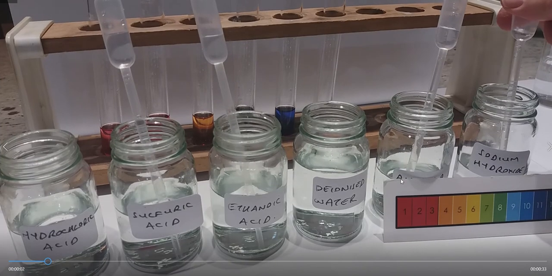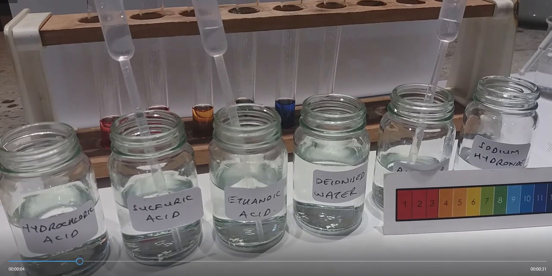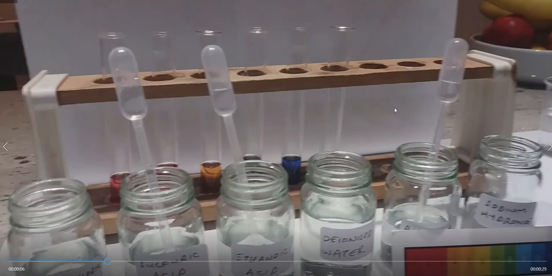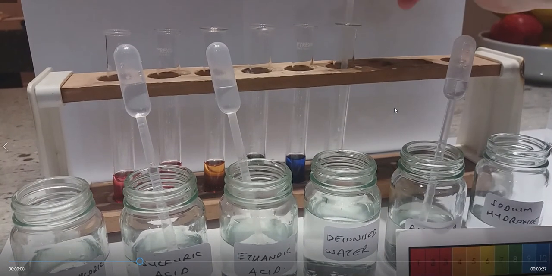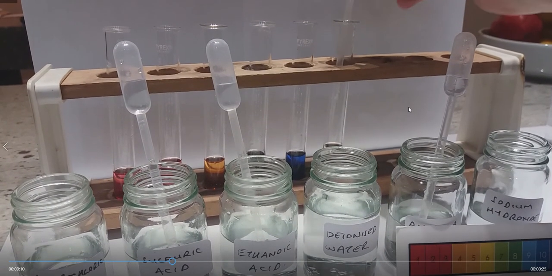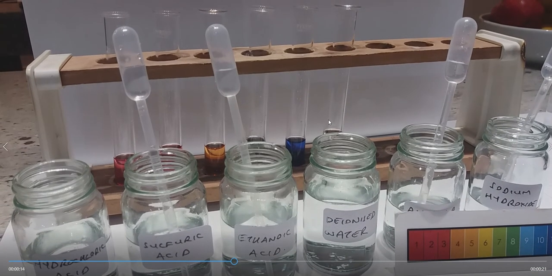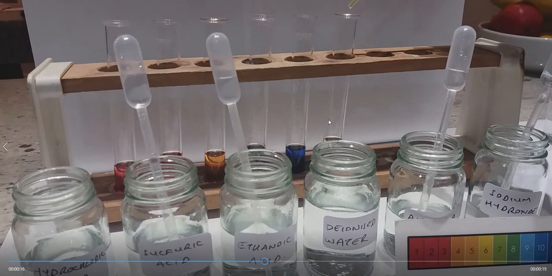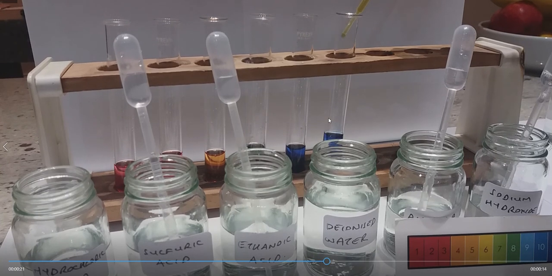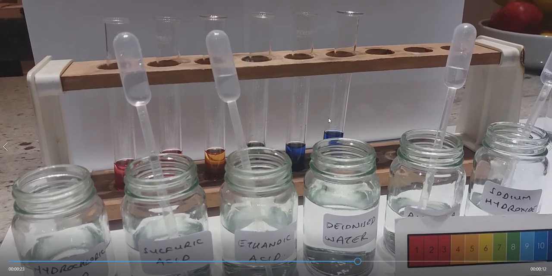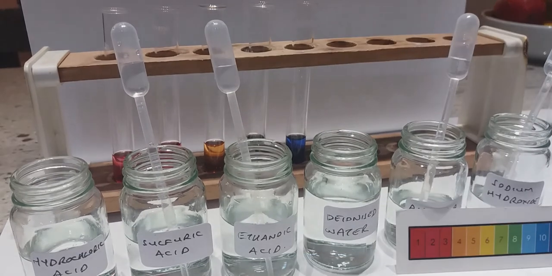And if you want to test with universal indicator solution, you'll see that you normally put about a centimetre cubed of the substance under test into a test tube. So that's basically one of those droppers filled up to the stem there. And then we add a few drops of universal indicator, just enough to give a nice colour, so that the colour develops. So you'll see a few drops of universal indicator being added there. And then you shake it up.